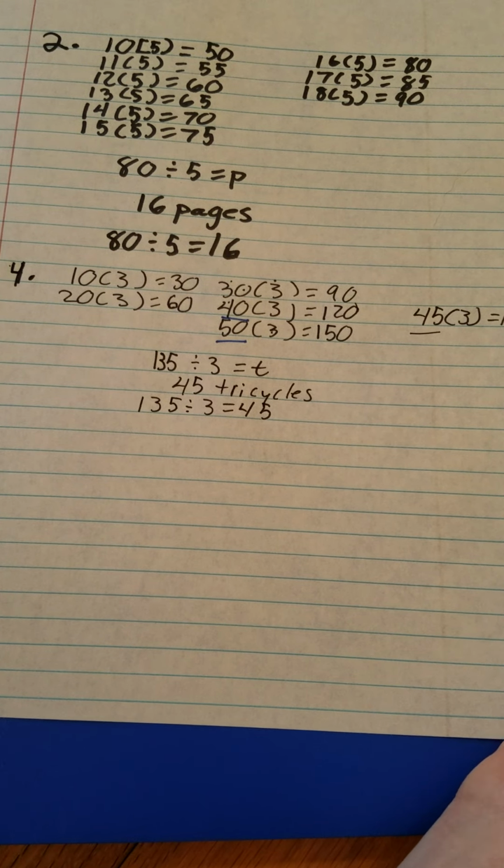If we're looking at number 5, it says, how many 8s are there in 248? When it says 8s, it's talking about how many times you can make a group of 8 out of 248. There's a few different ways we could do that, but we're just going to do it the way that they have been doing it, which is breaking it down into groups.